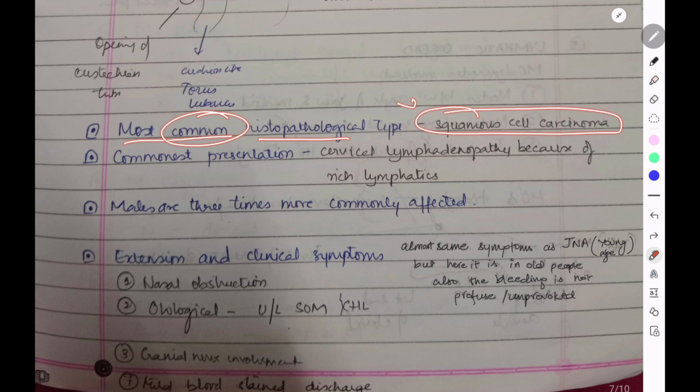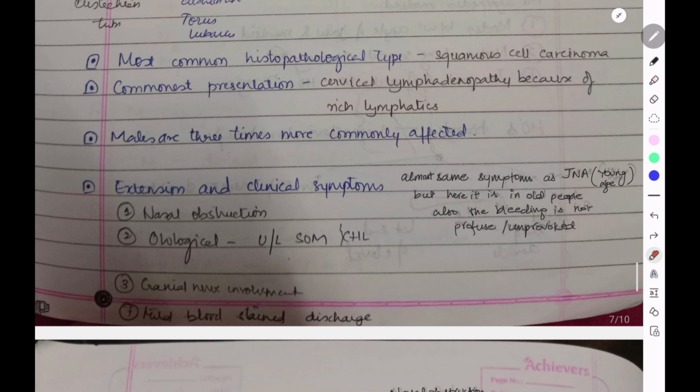Okay, squamous cell carcinoma. Commonest presentation is cervical lymphadenopathy because of rich lymphatics. Okay, so the most common presentation is cervical lymphadenopathy because it has very rich lymphatic supply. Males are at 3 times more risk than females. Extension and clinical symptoms we'll see.